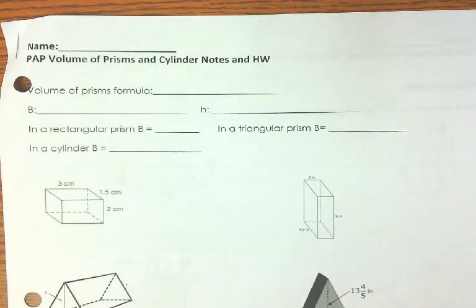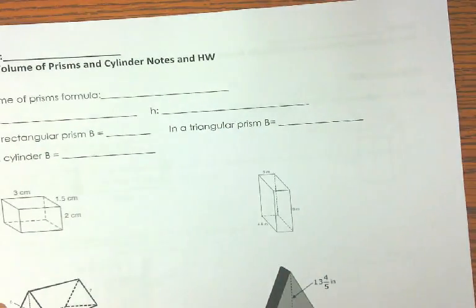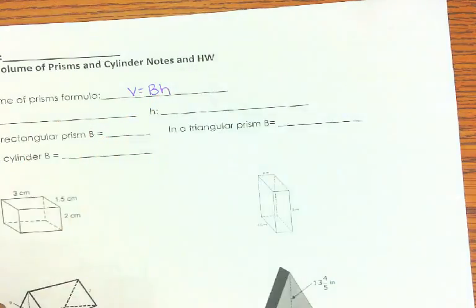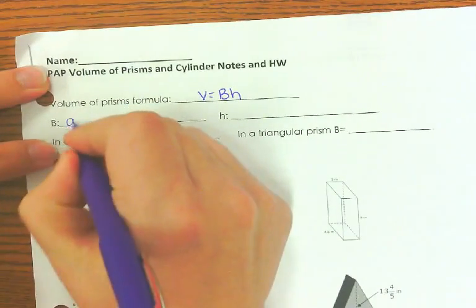Alright, so today we're going to look at how to find volume of a prism and cylinder. If we look at our formula chart, it tells us to find volume of a prism is big B times H. So our formula that we're going to use is big B times H. The reason I say big B times H and not base times height is because that big B stands for the area of our base.